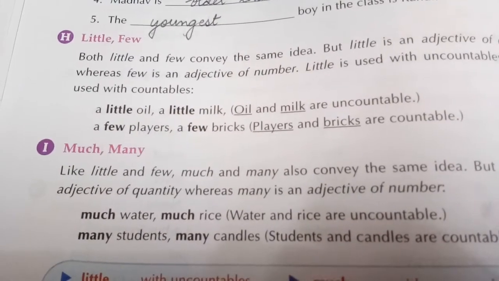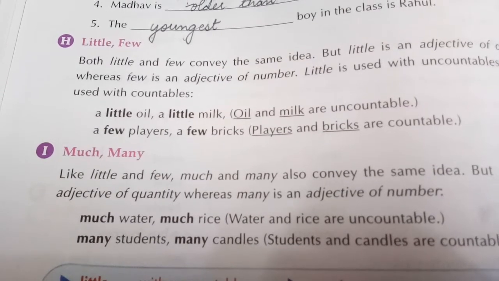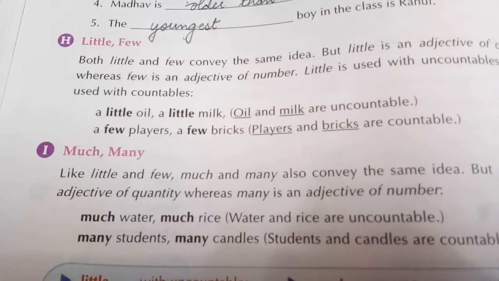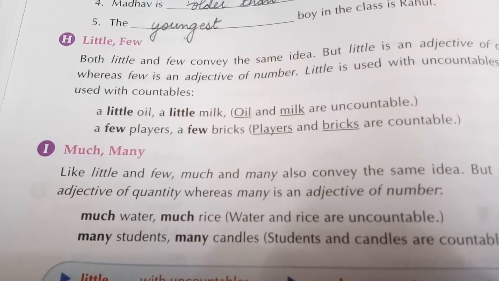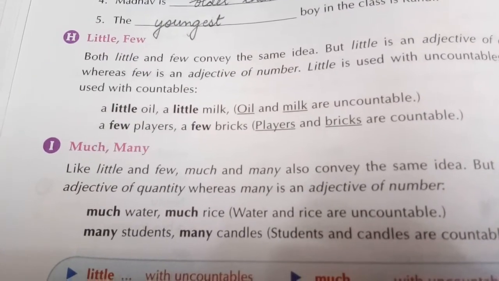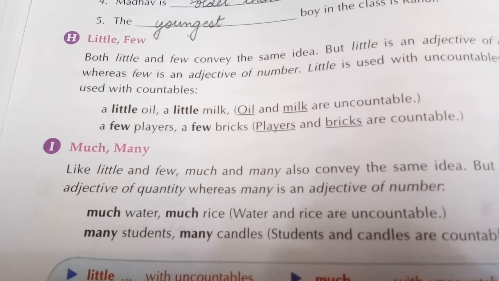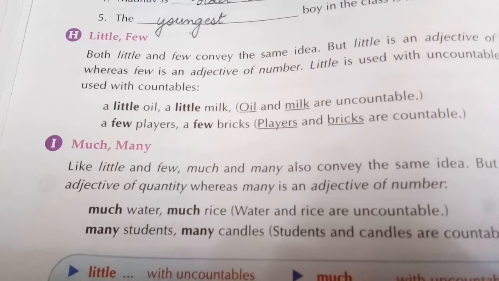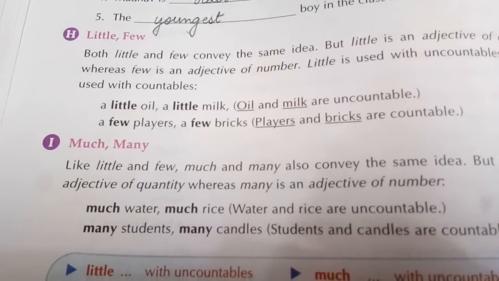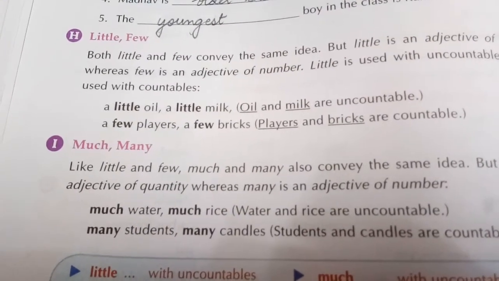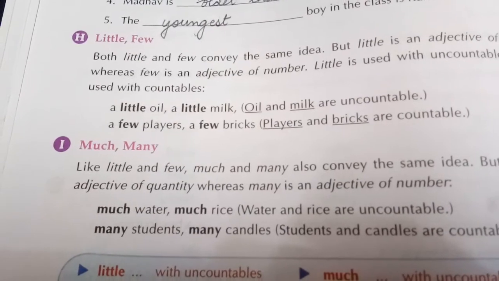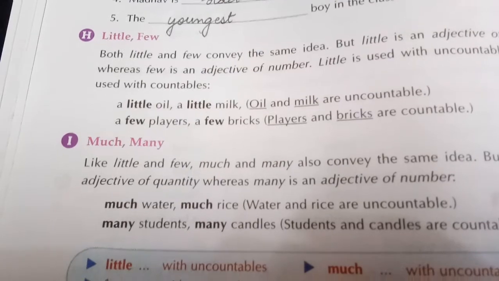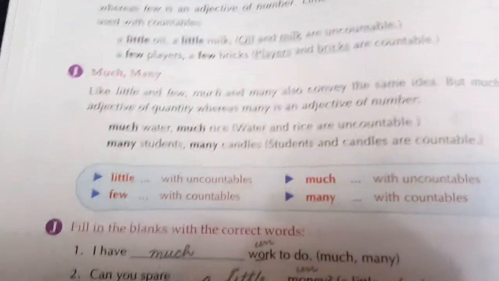So little we use for uncountable nouns, and a few we use with the nouns which can be counted. Let's see. Oil. Can you count oil? No. So we'll write a little. Milk. Can milk be counted? No. So we'll write a little milk. Bricks can be counted. So we'll write a few bricks. Players can be counted. So we'll write a few players.